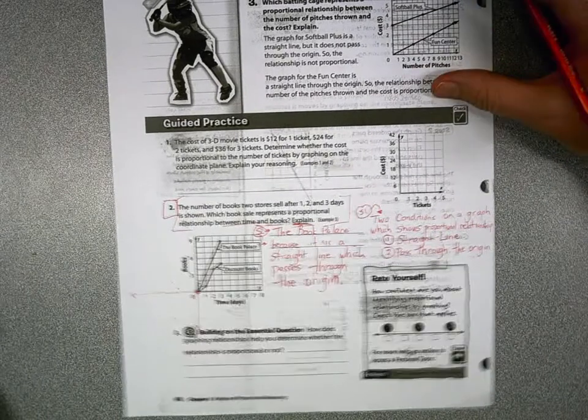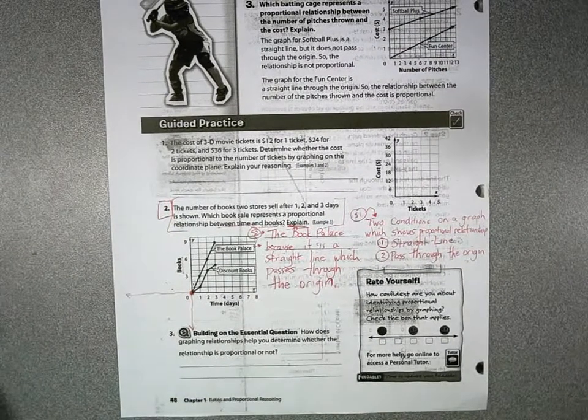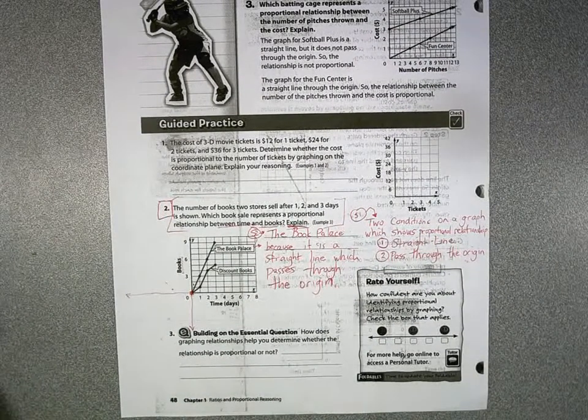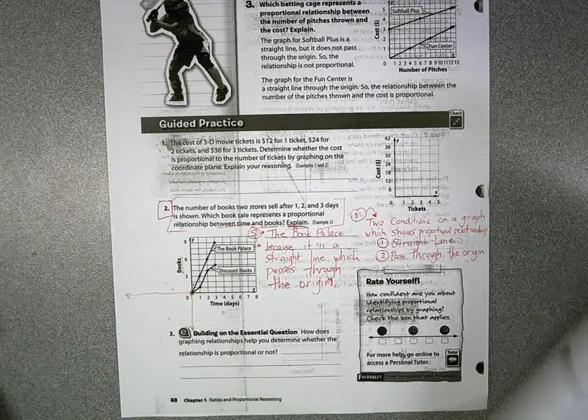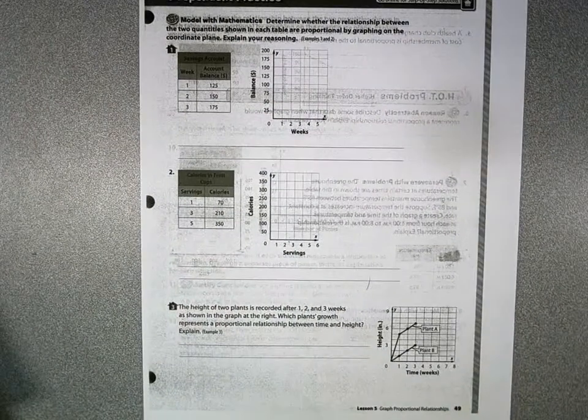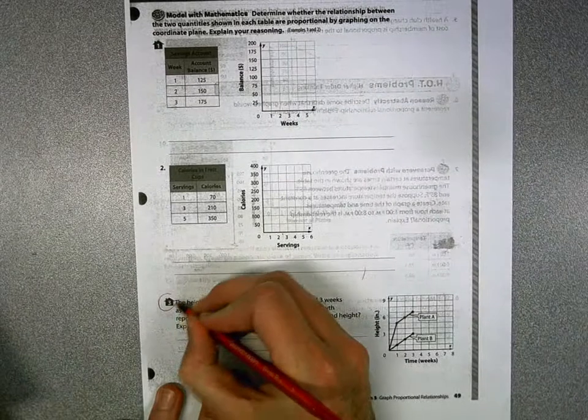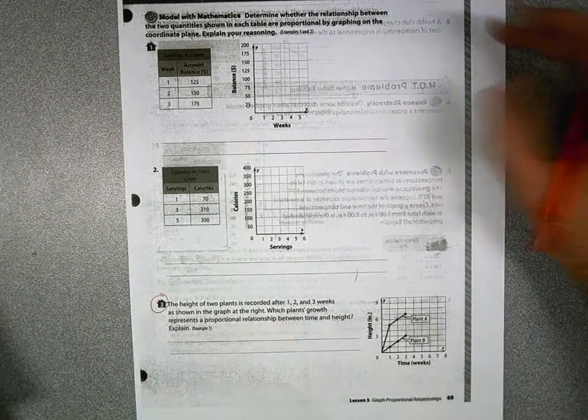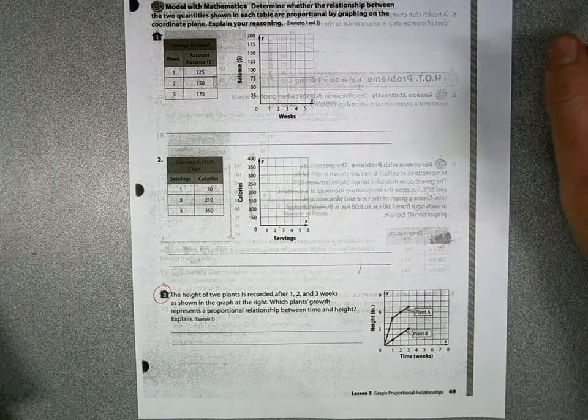Okay, so here's what I would like you to try: go ahead and go to your homework, and flip to page 49. I want you to try out problem 3. All right, I'll give you 30 seconds. Go.